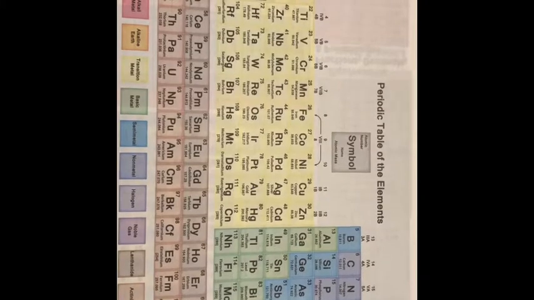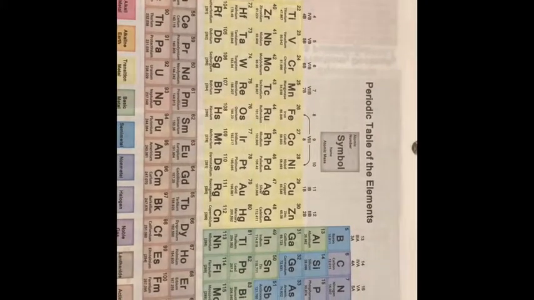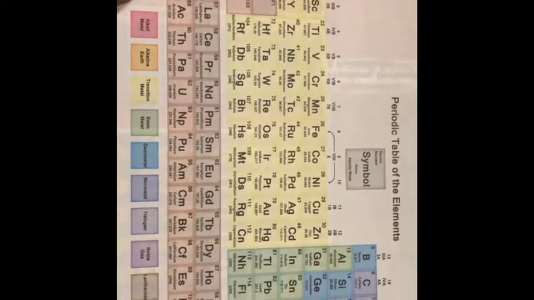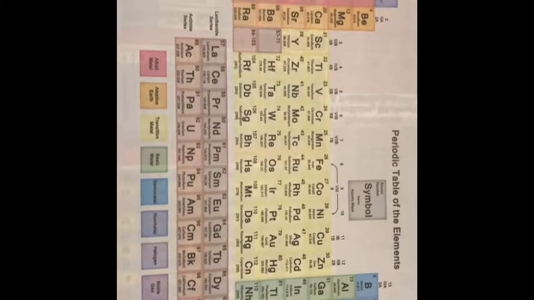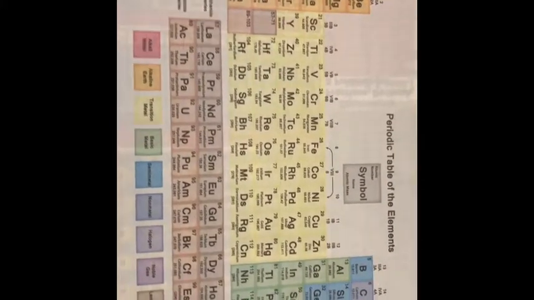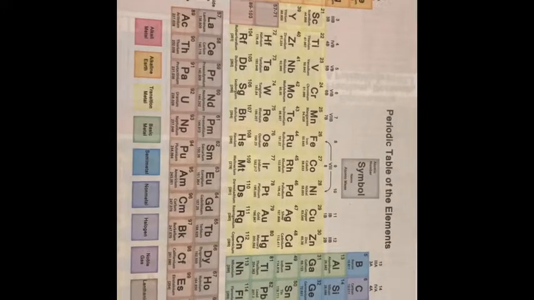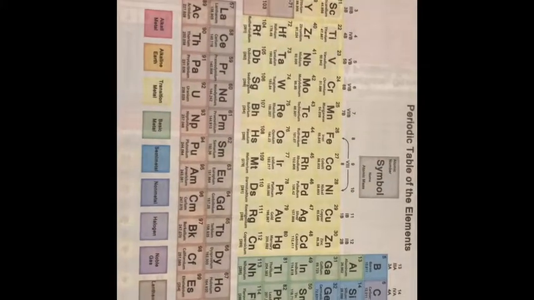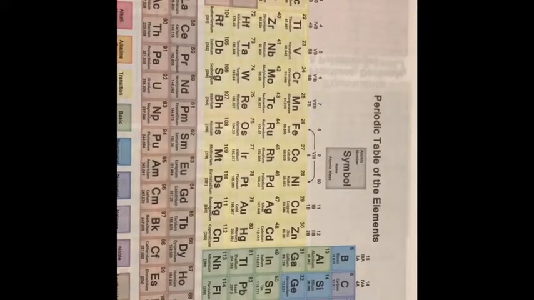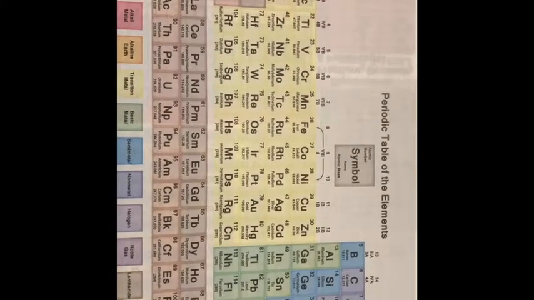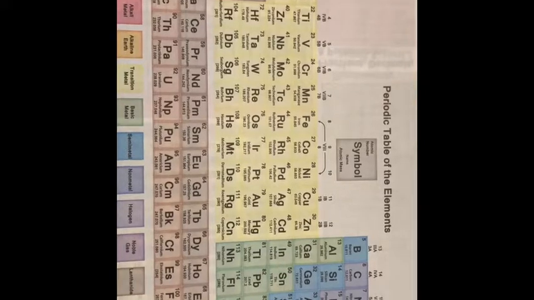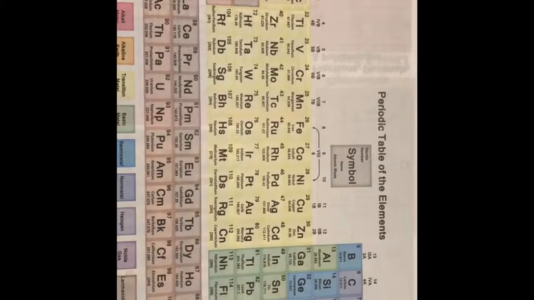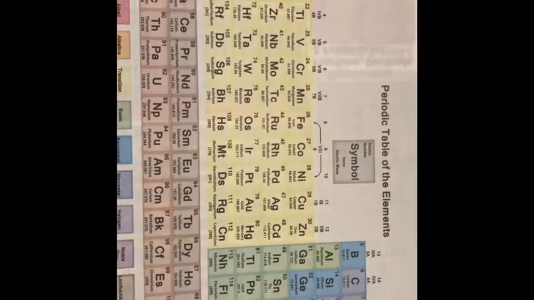Let's take another example: lithium. Lithium has a mass number of 7 and an atomic number of 3. How many neutrons does it have? The mass number equals protons plus neutrons. We can rearrange this to show that neutrons equal mass number minus atomic number. Neutrons will equal 7 minus 3. Lithium, therefore, has 4 neutrons.